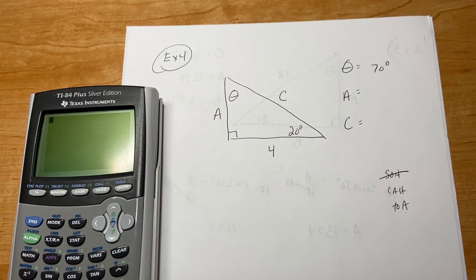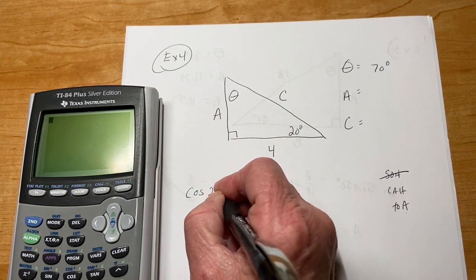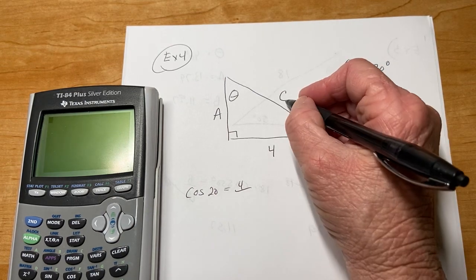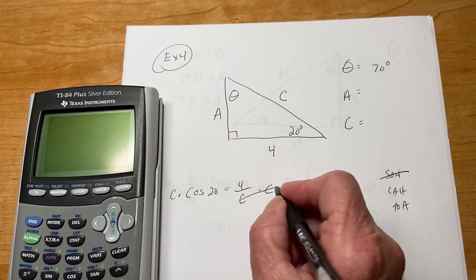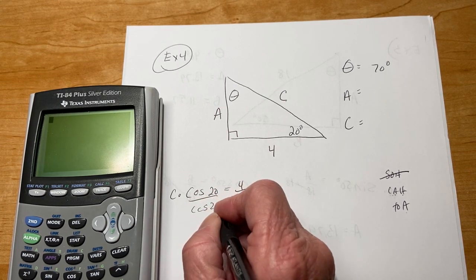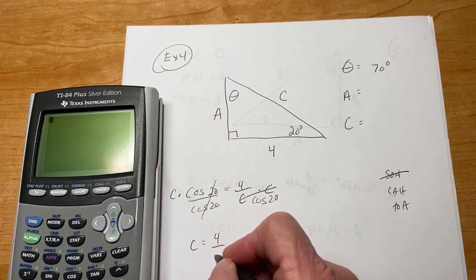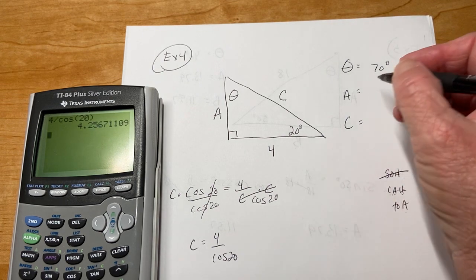Guess what I'm not using this time is sine. All right, let's use cosine. Cosine of 20, since I have the angle, equals adjacent, which is 4, over the hypotenuse. There's the C. Same thing. Times by C. That's going to cancel. Divide by cosine 20. You end up with C equals 4 over cosine 20. Okay, here we are. 4 divided by cosine 20. There we go. I'm getting 4.26. I'm just going to put up here.